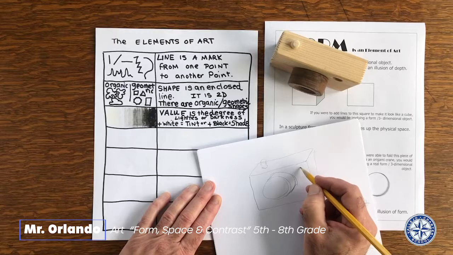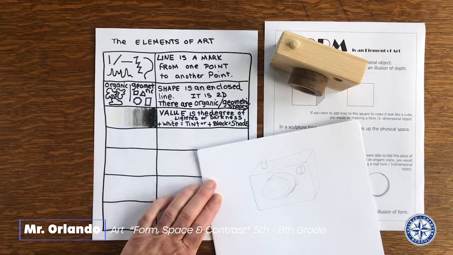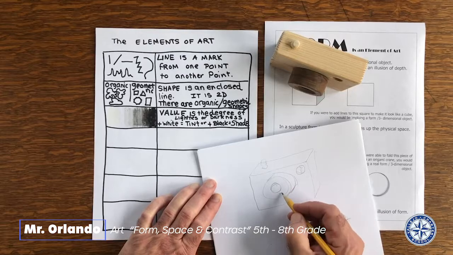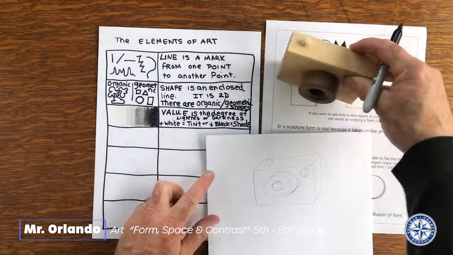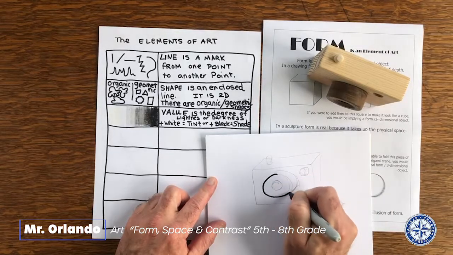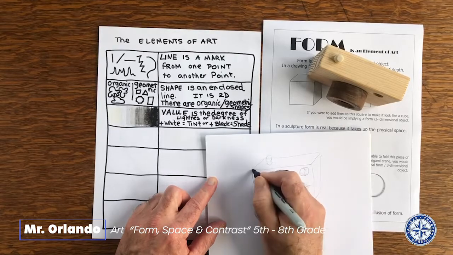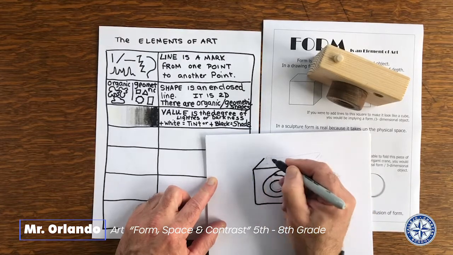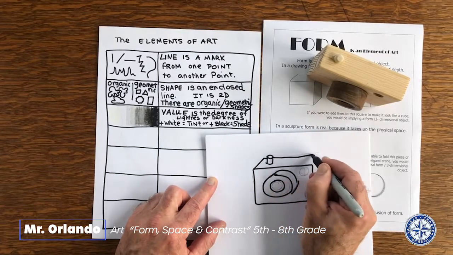And what I'm trying to do is just create that sense that it could actually exist in a three-dimensional space. So I'm going to take another little look at this. I'm not doing the best job, but you'll at least get a sense of what I'm talking about, which is that it has width, height, and depth.